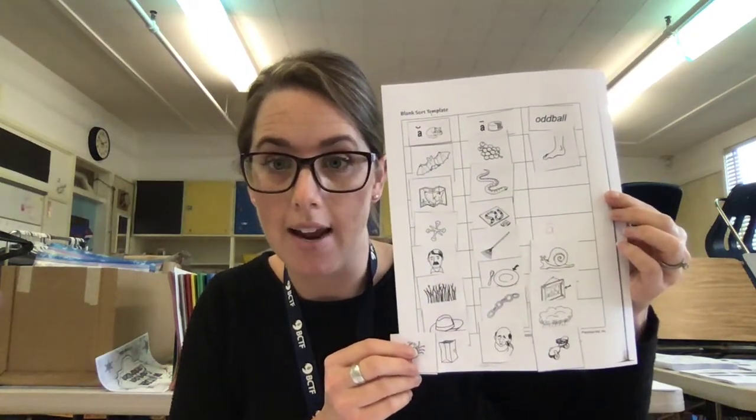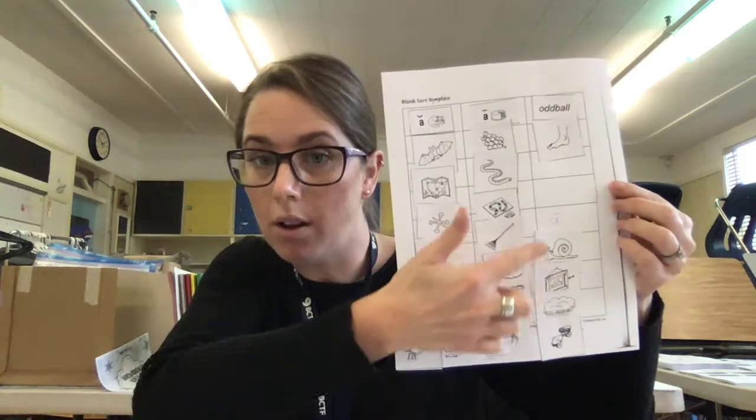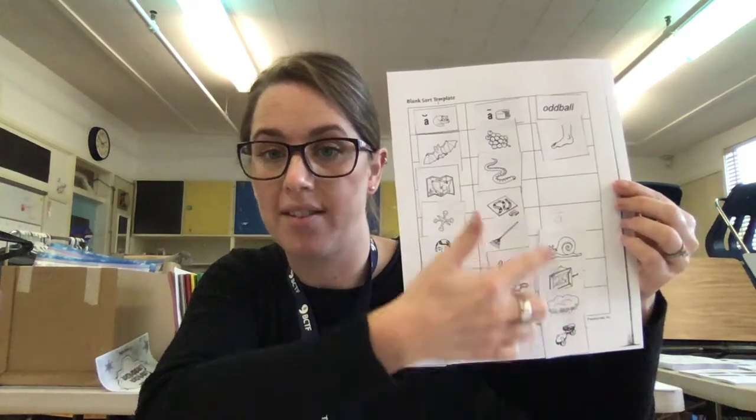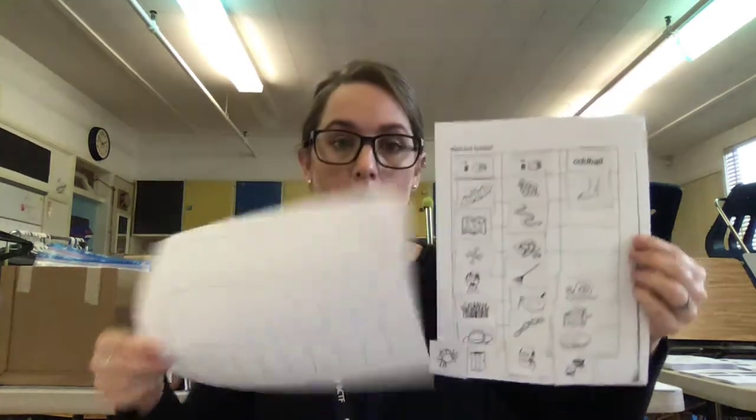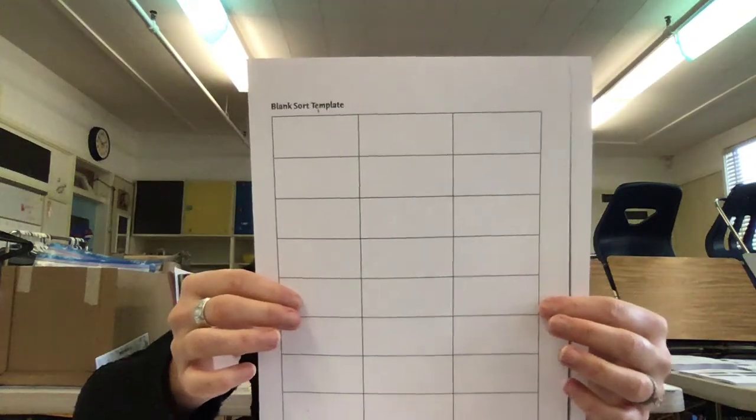So I've already done the A. Now there were more long A pictures, so I just made sort of a second column down below there. I will also be giving this blank sort template that you can use to glue the pictures down, and it's a little bit easier to organize the words. So once you have them fully done and that's where you want them, just glue them onto the page here, and it should look something similar to mine right here.